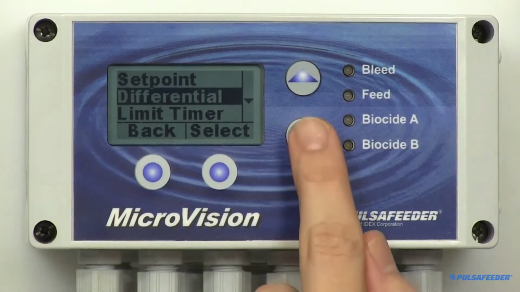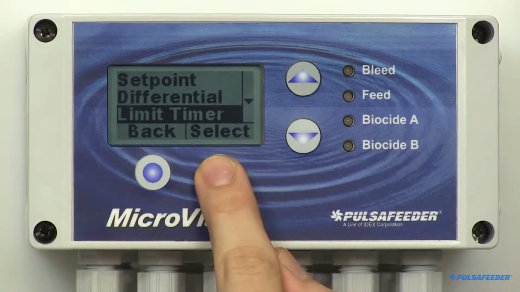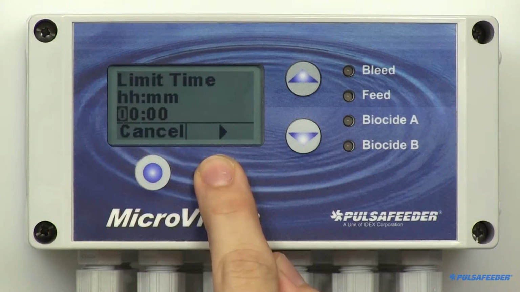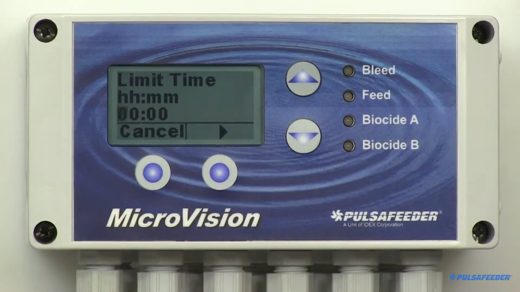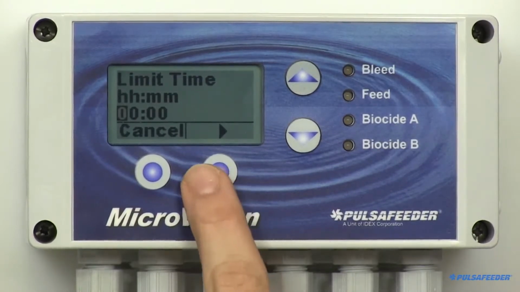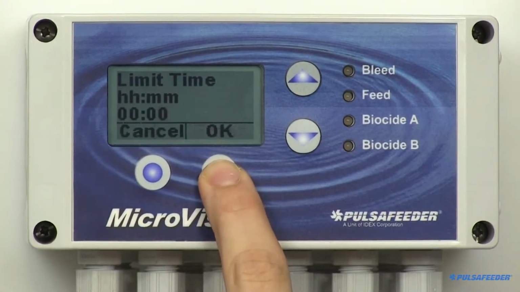The bleed relay has a limit timer so you can set the maximum amount of time the bleed output can stay energized before a bleed limit alarm is reported. The limit timer, when exceeded, only reports an alarm. It does not turn off the bleed relay. If the next bleed cycle completes without alarm, the alarm will clear itself. And use the arrow buttons to enter hour and minute values. Setting the value to zeros disables the timer function. Then hit Enter and OK.